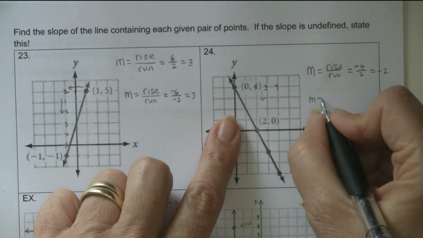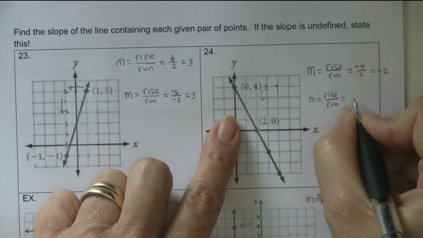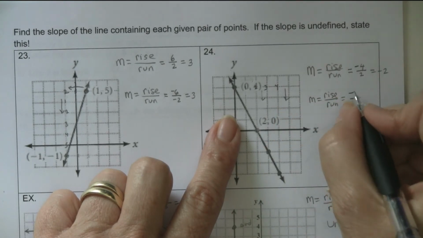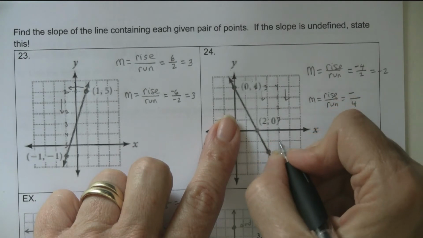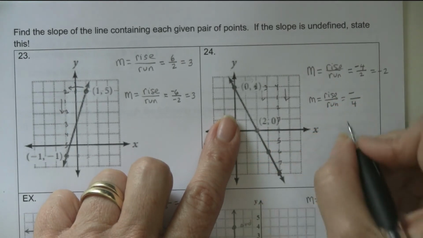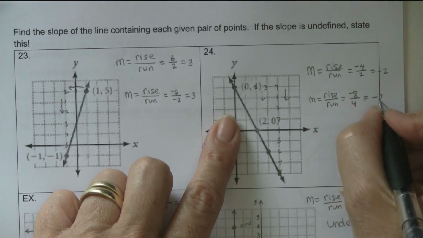So my slope, rise over run, my run is 4. And then I'm going to go down, so I know it's negative. 1, 2, 3, 4, 5, 6, 7, 8, negative 8. Negative 8 over 4 is negative 2.